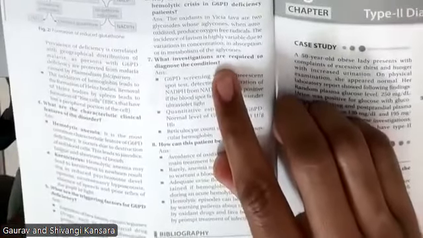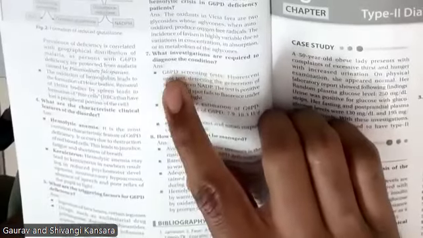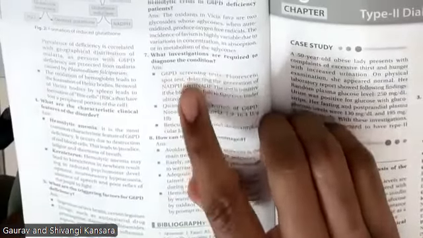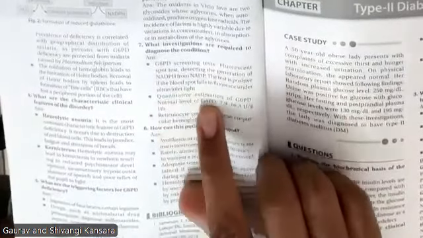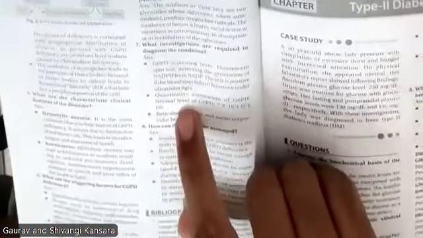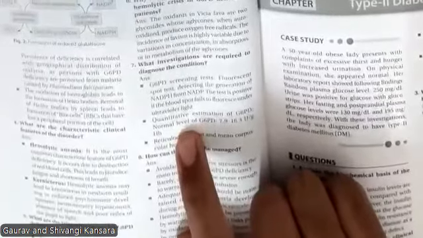Okay, so how can you diagnose this disorder? This can be done by testing for G6PD deficiency. Okay, there can be quantitative estimation of G6PD. Its level can be measured in the blood. If this level is low, the person is likely to have G6PD deficiency.